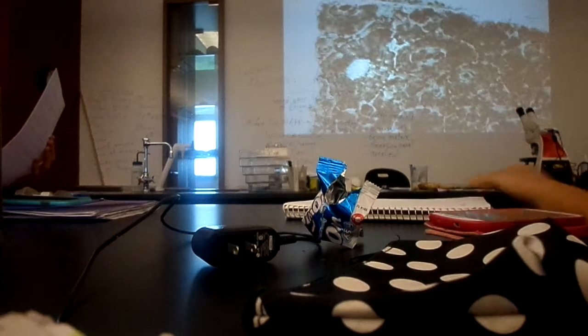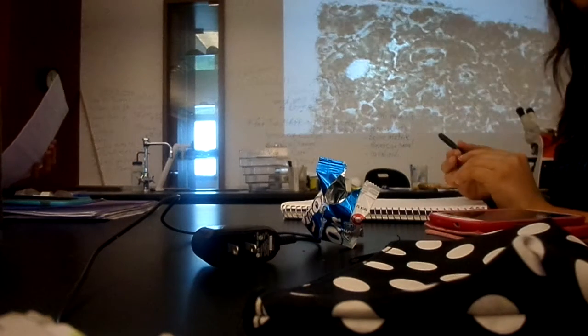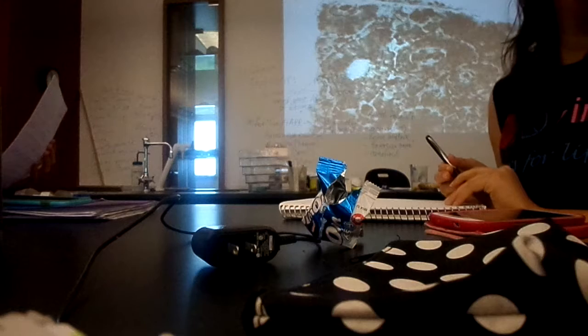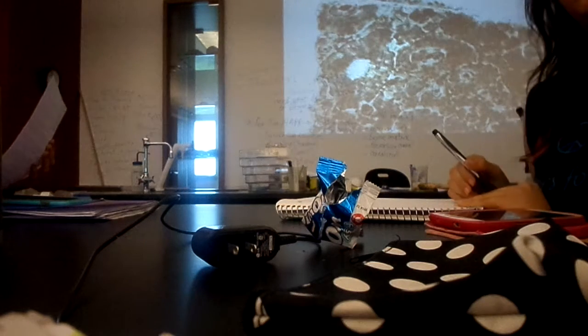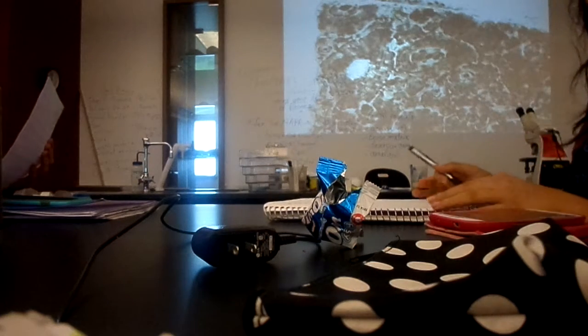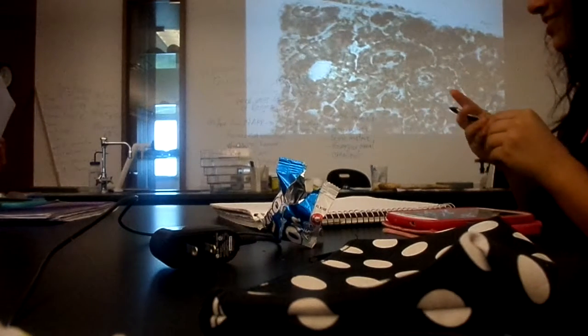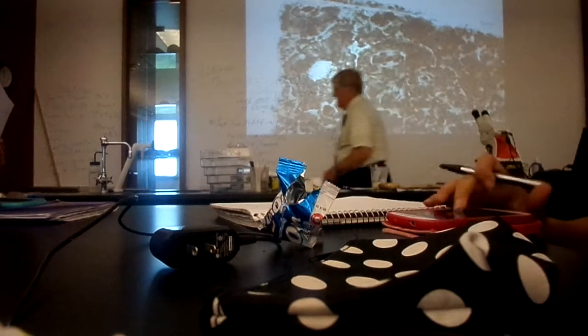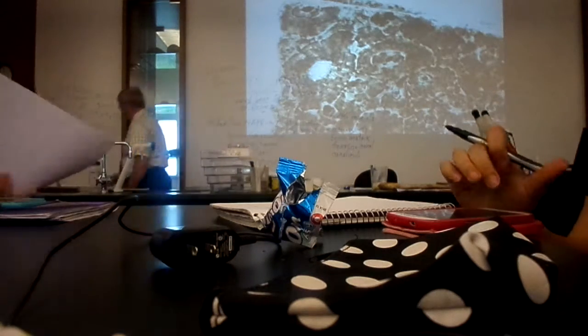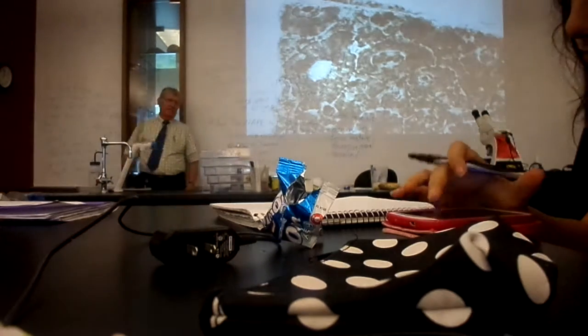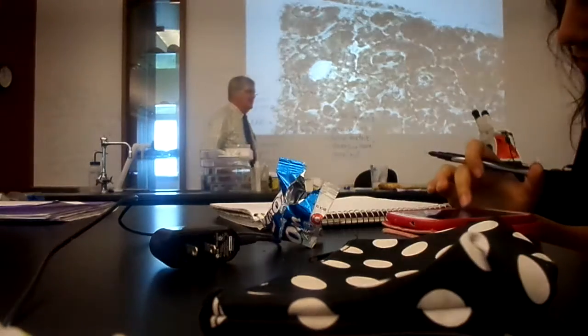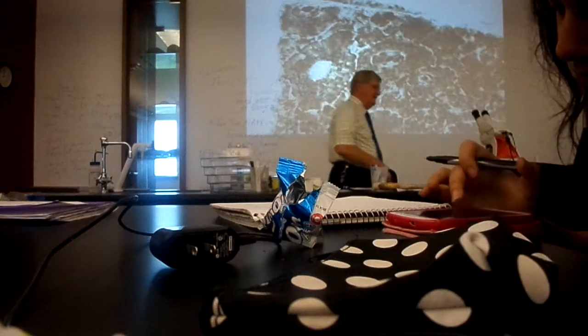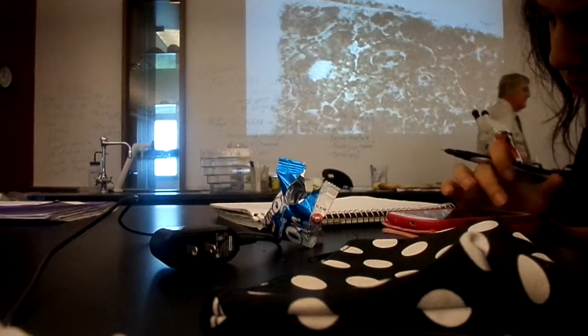Microscope and your box of slides, or you can look at what I'm projecting and then compare it to your diagram on page 246 in the lab manual. Which slide is that? Human bone, slide 52 out of the box of slides.